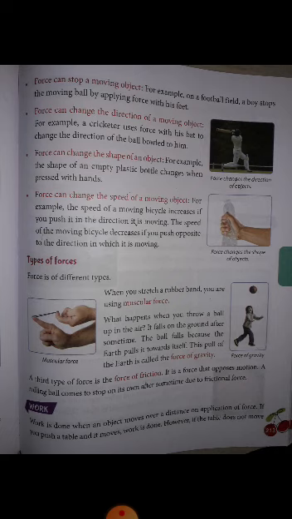A third type of force is the force of friction. It is a force of opposite motion. A rolling ball comes to stop on its own after some time due to frictional force.